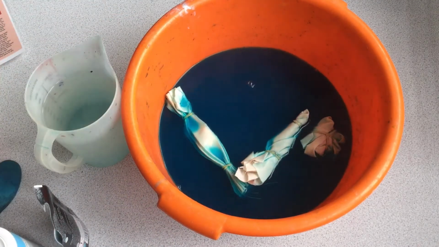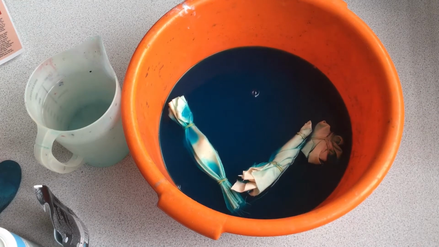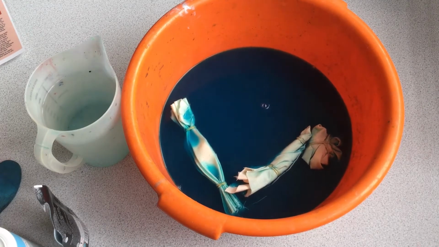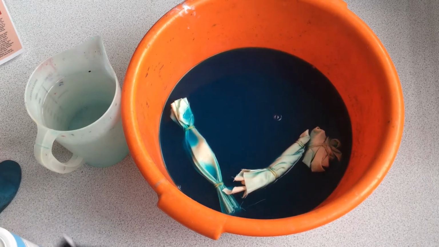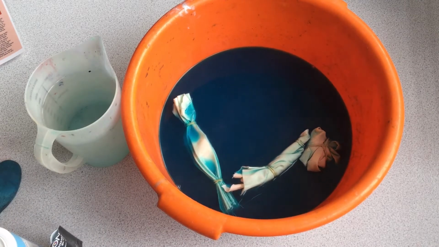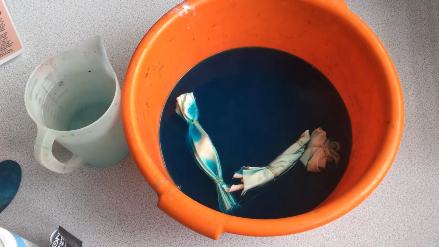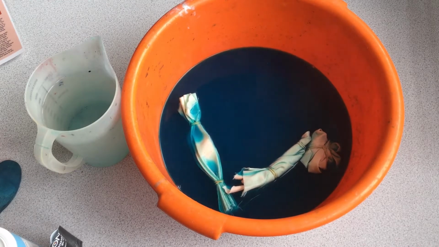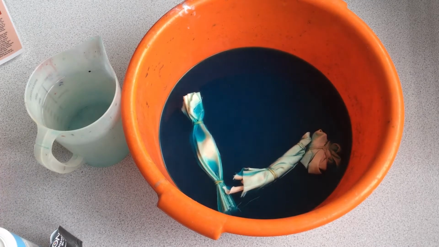Now with dye, the intensity of it, so how vibrant it is, can depend on how much of this dye you have in there. You can also dye using other methods, so it can be things like natural dyes that you're looking at, which you might also be completing with your teacher.